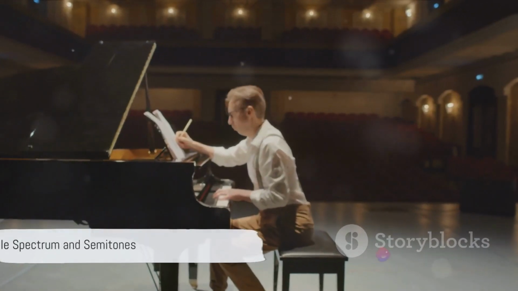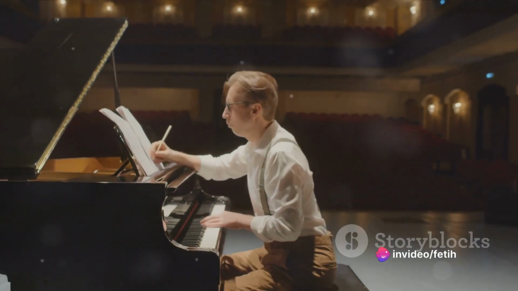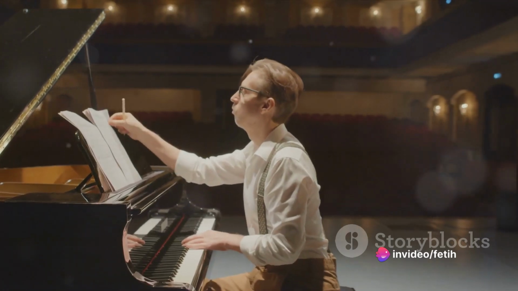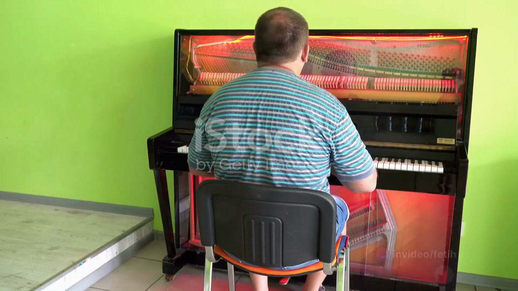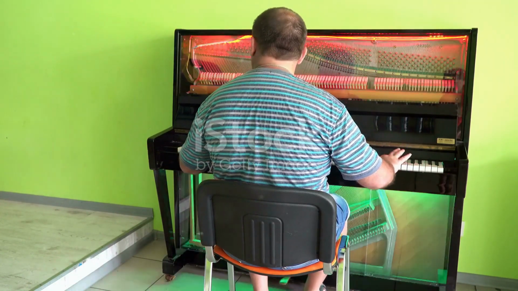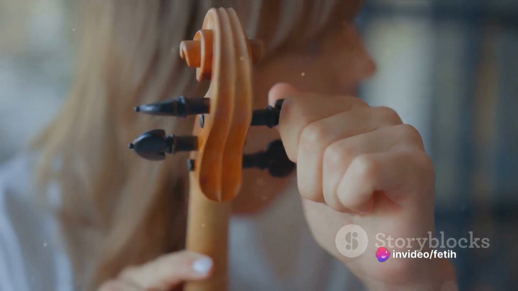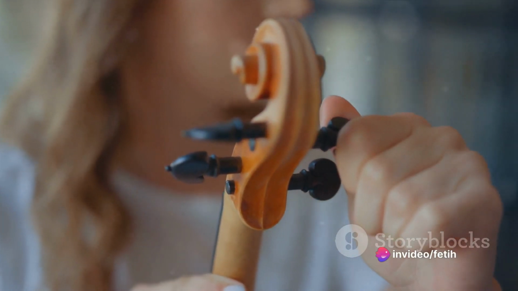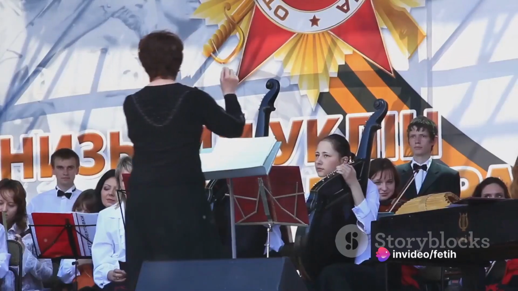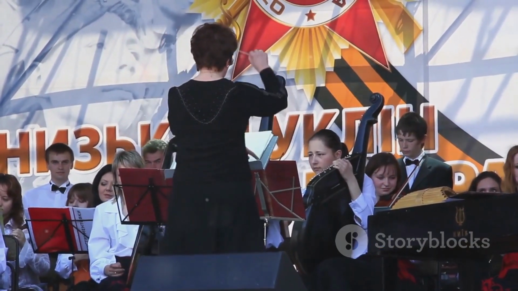Now consider the range of sounds that the human ear can perceive, which spans from 20 Hz to 20,000 Hz. However, the audible spectrum that most musical sounds fall within is divided into 12 equal intervals, known as semitones. Each of these semitones corresponds to a ratio of the 12th root of 2, approximately 1.0595. This mathematical relationship forms the basis of the notes we play and hear in music.